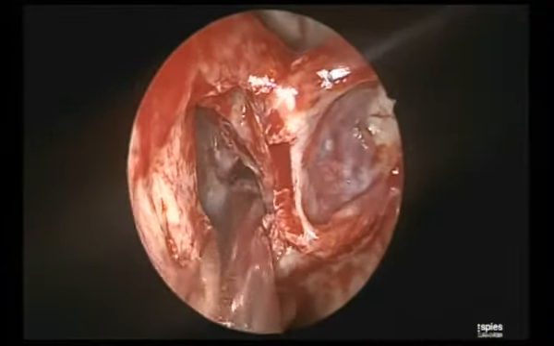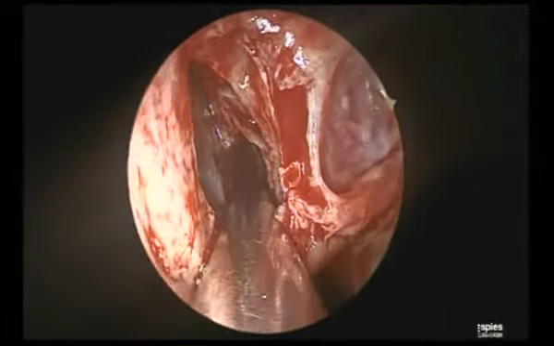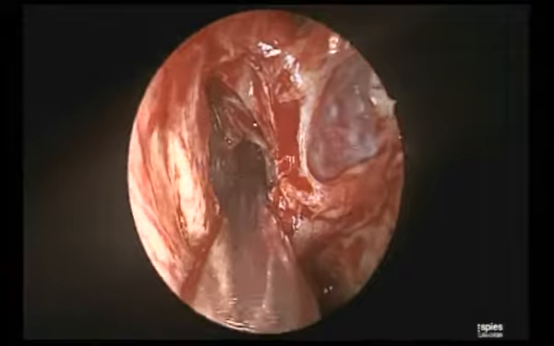The safest way is to keep it flush with the septum. The sphenoid ostium is just flush with the septum. Can you see? Flush with the septum, yes. And medially, and inferiorly, not superiorly.